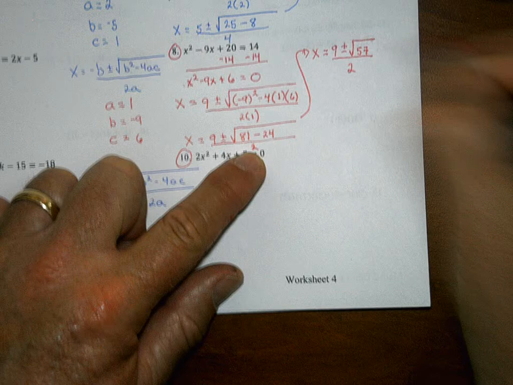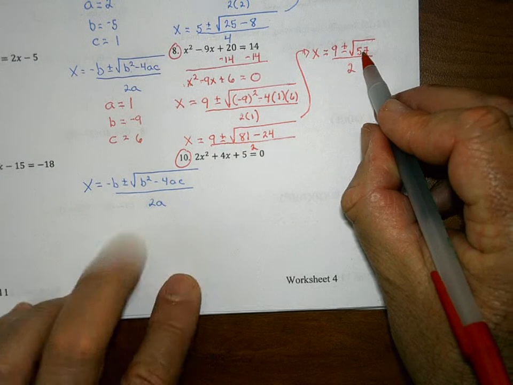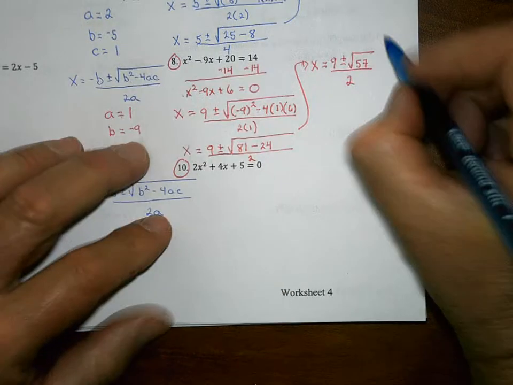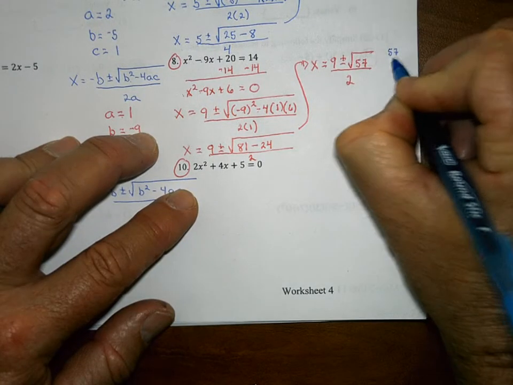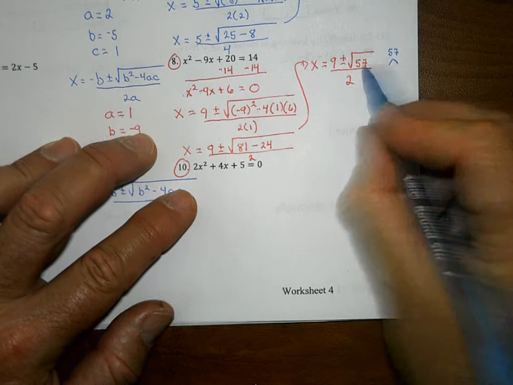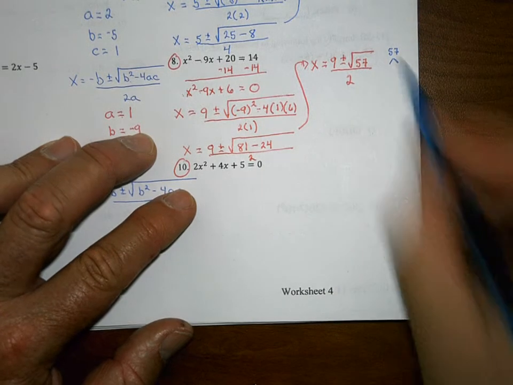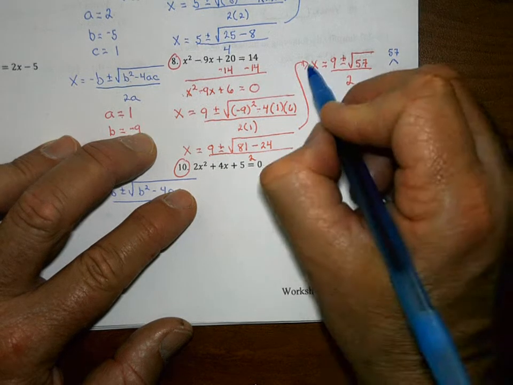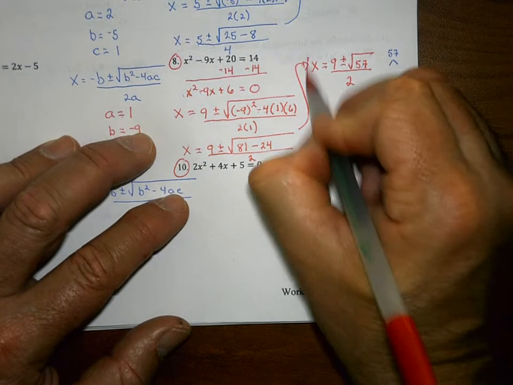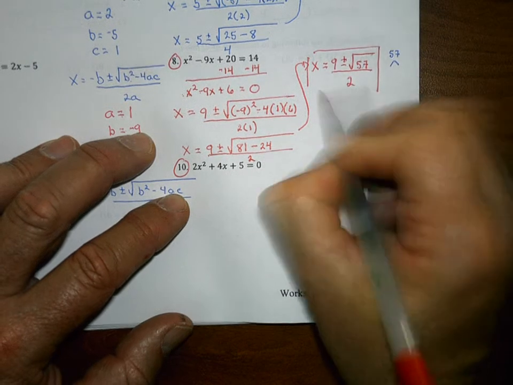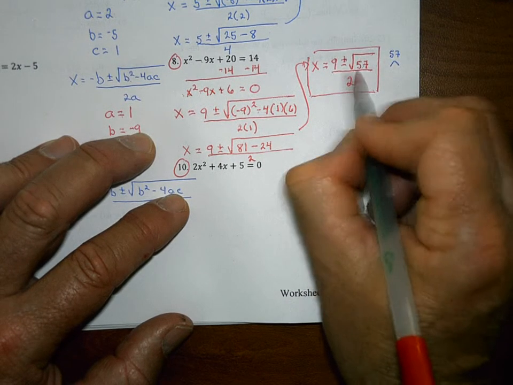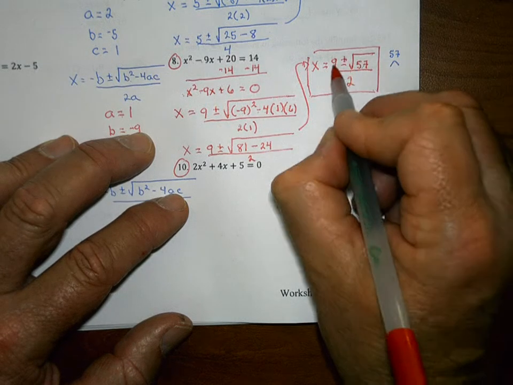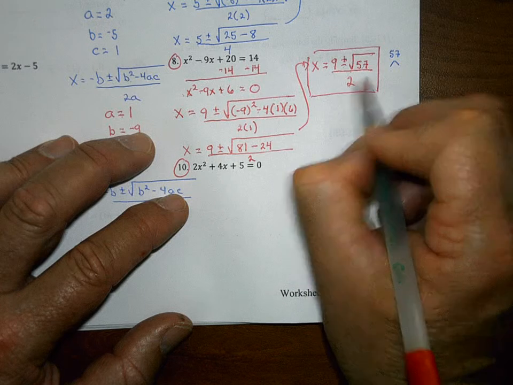Okay? Now I evaluate the square root of 57. Is 57 a perfect square? No, it is not. So then I have to make a factor tree of 57 to see if I can put it in simplest radical form. The problem is, for 57 there are no two numbers that multiply to make 57. So that tells me it's a prime number. So what does that tell me? It tells me that this is my answer. So number 8, the solution was 9 plus or minus the square root of 57 all divided by 2. So 9 plus the square root of 57 over 2, 9 minus the square root of 57 over 2. That would be my answer.